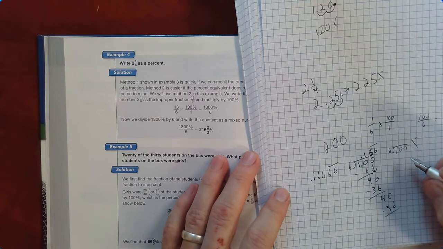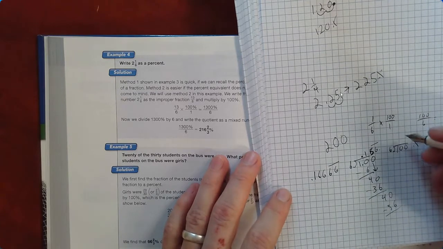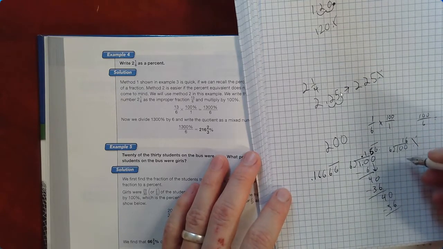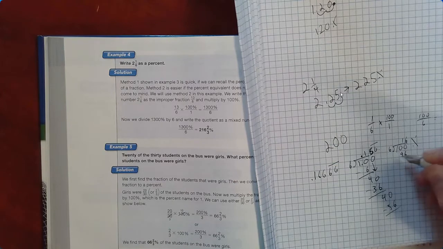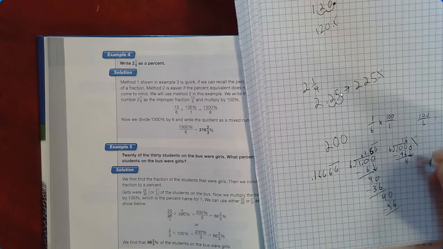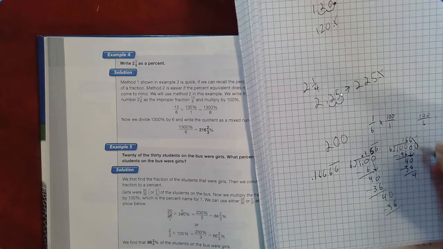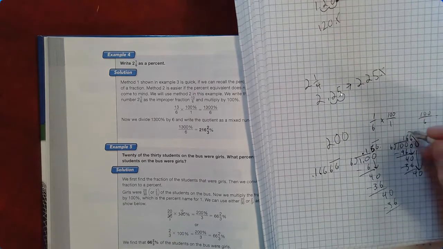Over here, I could solve this by saying 16, and I get 96, 4, 0 comes down. 6, 36, 4, 0 comes down. Same thing.